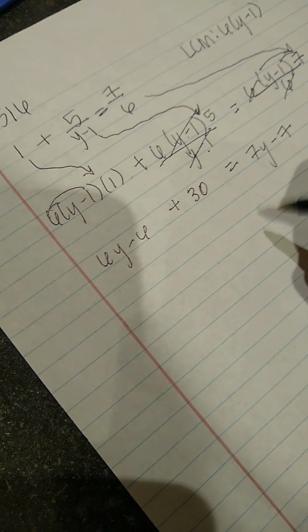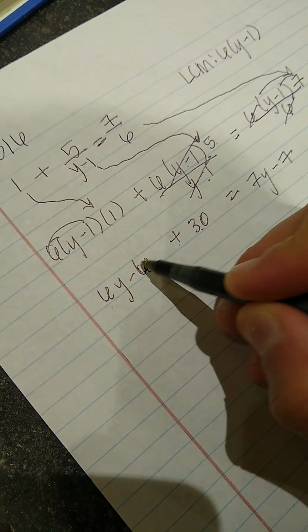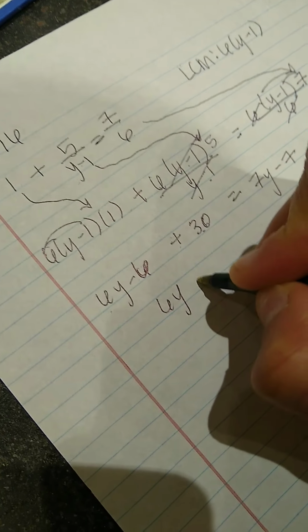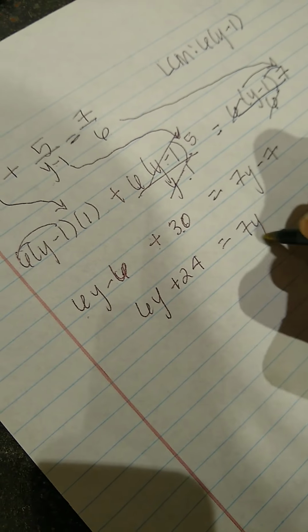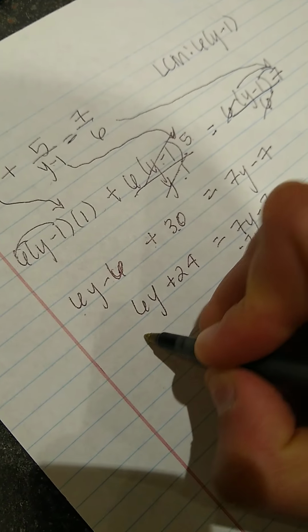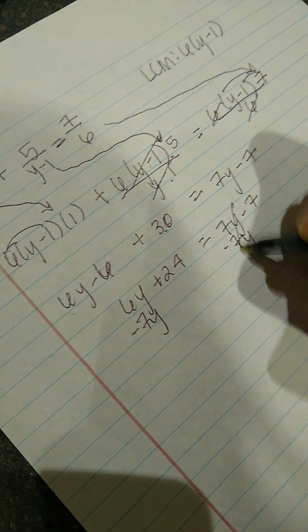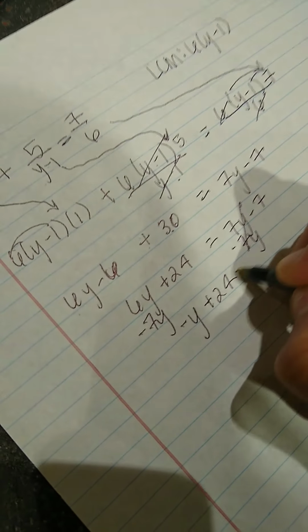And now we have a nice, easy algebra problem. I combine my like terms. Combine my like terms, solve for y. So I have 6y minus 6 plus 30. We can combine that to be 6y plus 24 equals, on this side, nothing to combine. Now solve for y. I'm going to subtract 7y from both sides. That cancels that. I get a negative y plus 24 equals negative 7.